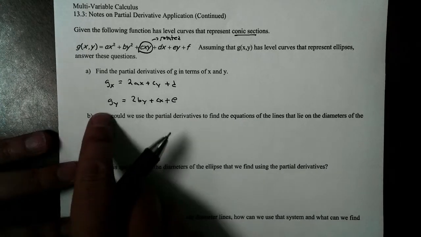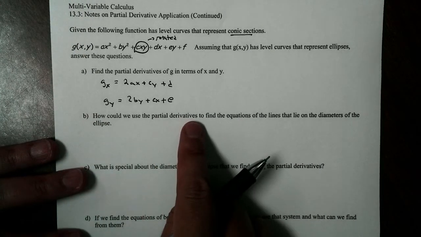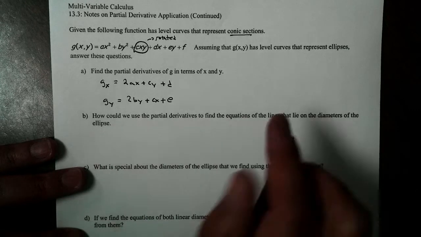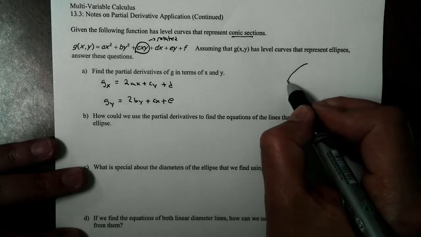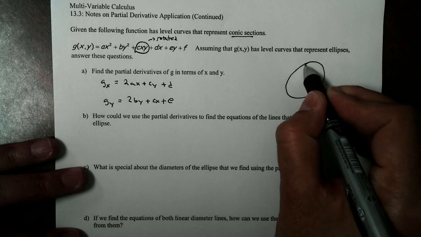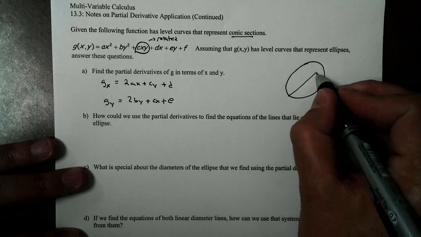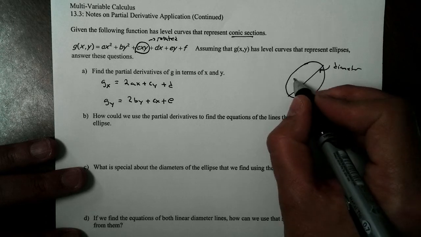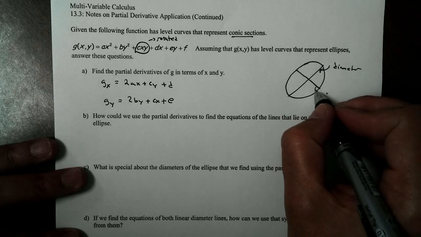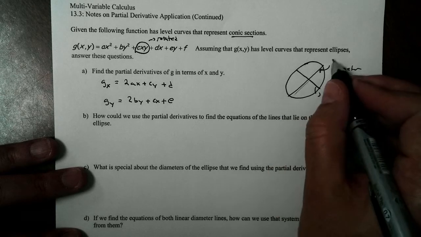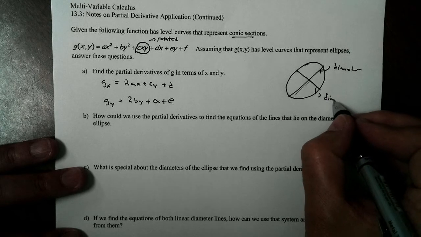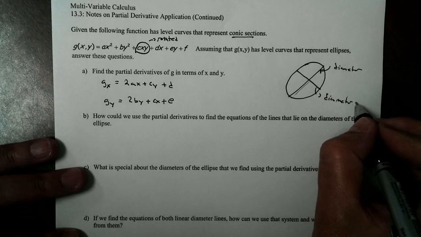And now we're going to find out how we can use these partial derivatives to find the equations of the lines that line the diameters of an ellipse. So let's take a look at what a rotated ellipse looks like. I have this diameter right here. There's my diameter. And I have, of course, another diameter. The diameters are the longest lengthwise distance and, of course, the shortest distance. So those are the diameters of my ellipse.